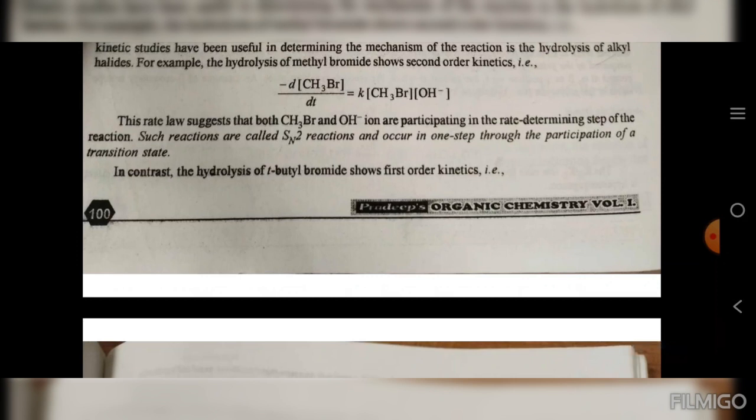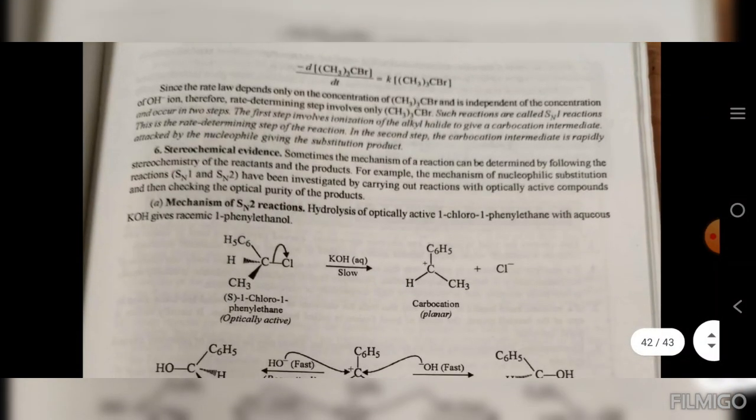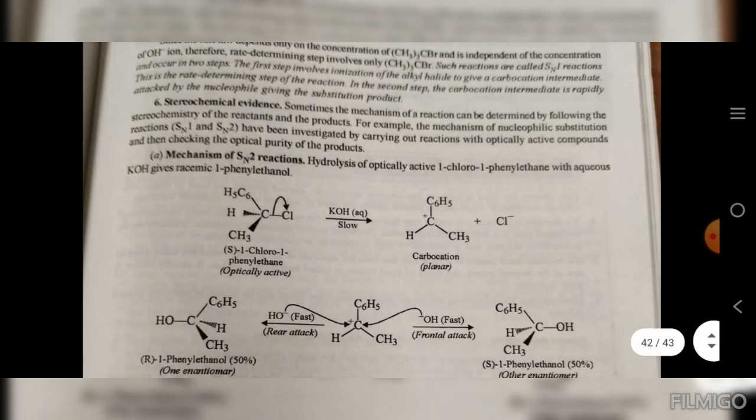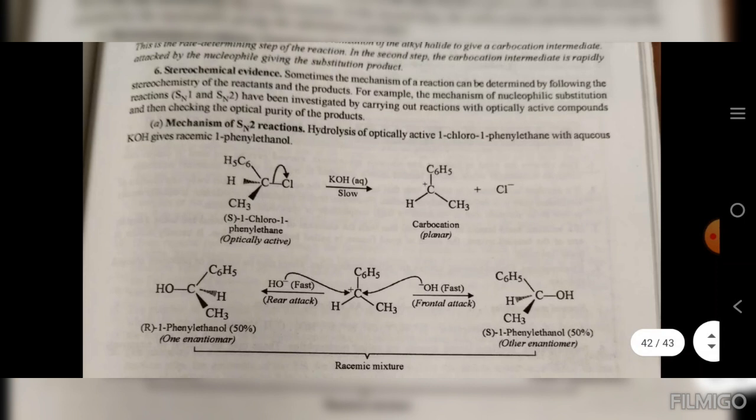In contrast, the hydrolysis of t-butyl bromide shows first order kinetics. Since the rate law depends only on the concentration of (CH3)3CBr and is independent of the concentration of OH- ion, the rate determining step involves only (CH3)3CBr. Such reactions are called SN1 reactions and occur in two steps. The first step involves ionization of the alkyl halide to give a carbocation intermediate. This is the rate determining step of the reaction. In the second step, the carbocation intermediate is rapidly attacked by the nucleophile, giving the substitution product.